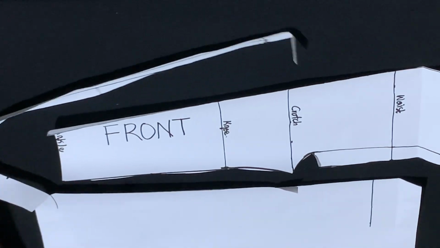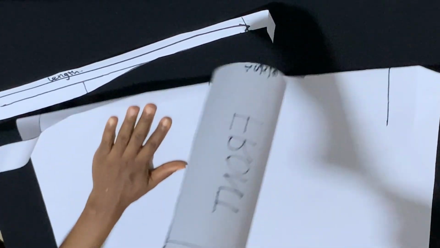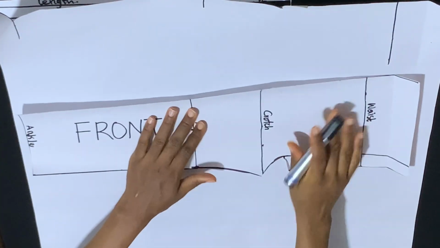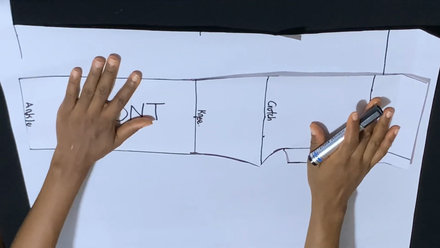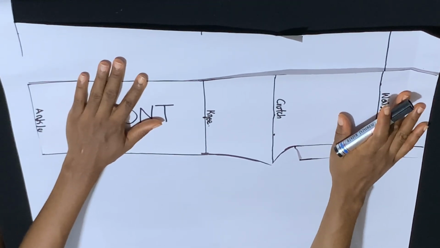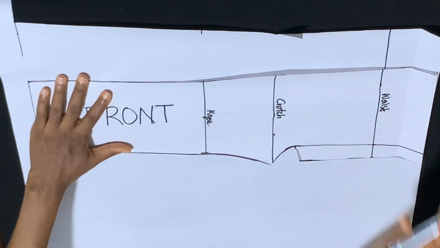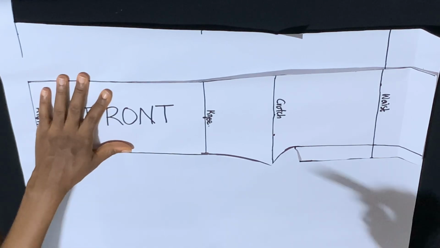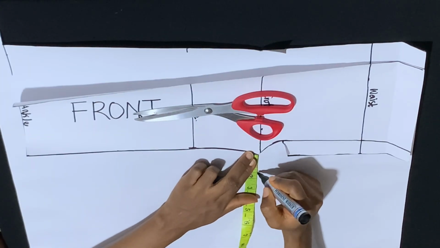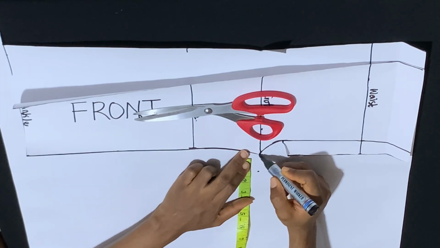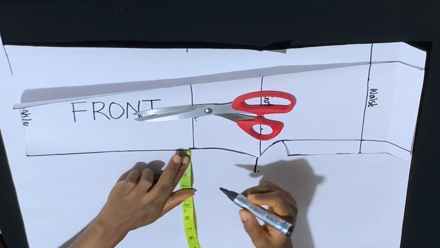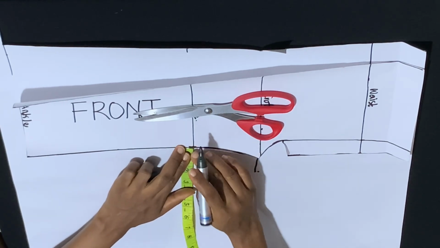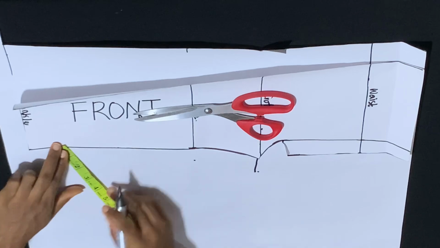The next thing to do is to cut the back pattern. I'm going to be placing the front pattern on my piece of pattern paper. I'm going to be extending all the sides by 1 inch. The crotch line will be 1.5 inches. So you mark 1.5 inches at the crotch line, 1 inch by the sides.